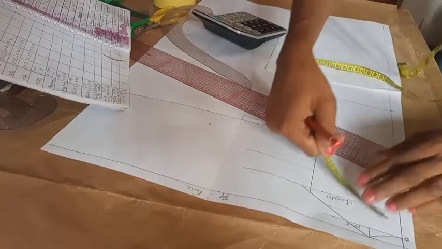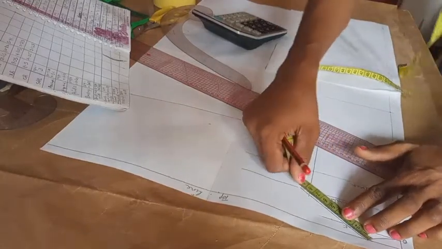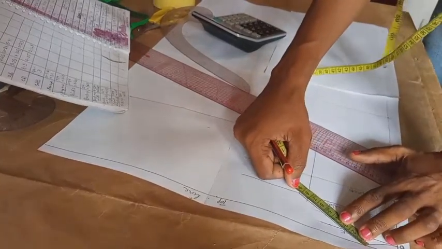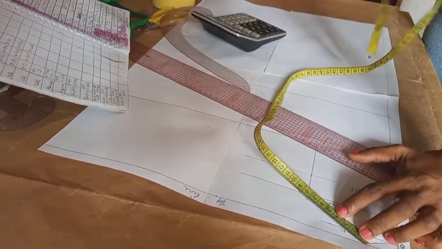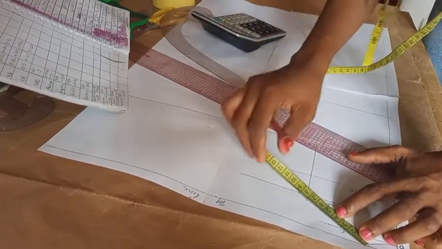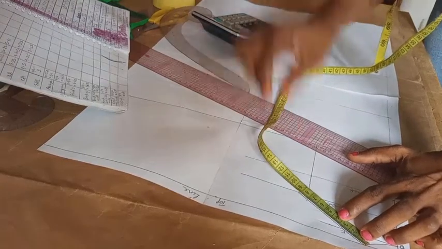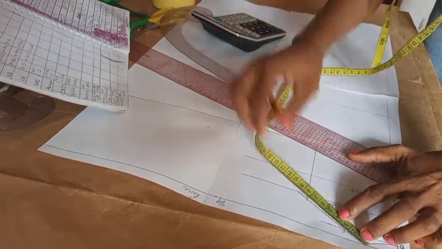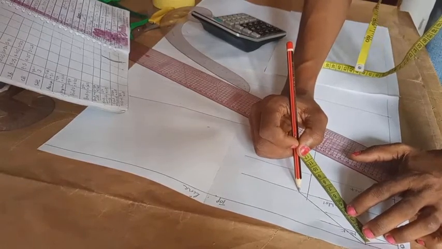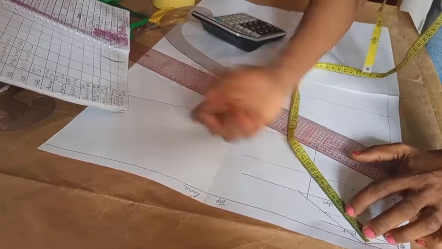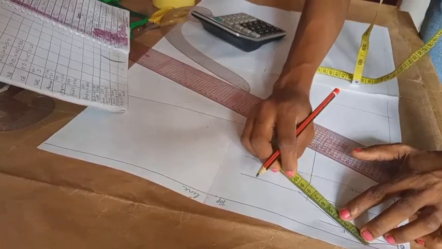By the time you measure it, you're supposed to have your shoulder measurement plus a little extra for that. So if by the time you measure it you are not having any extra, that means you have to extend this. Like now I use 1 cm, you cannot extend it to 2 cm. So for now, let me see what I have.